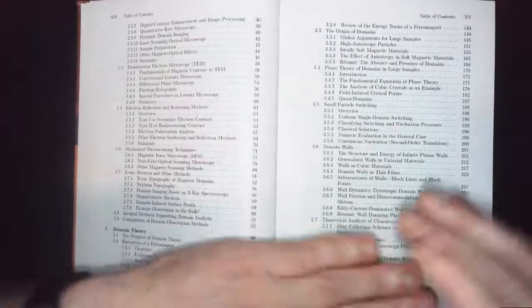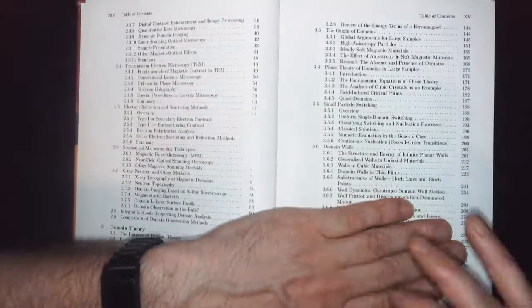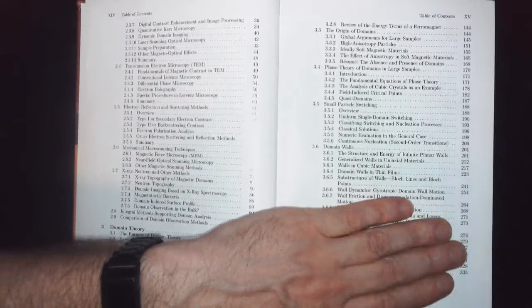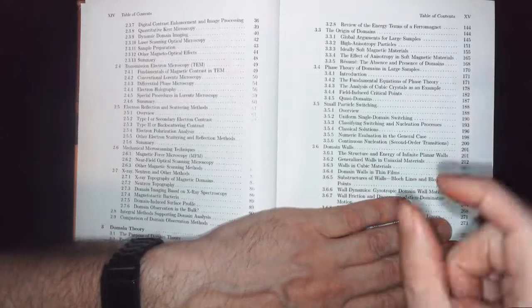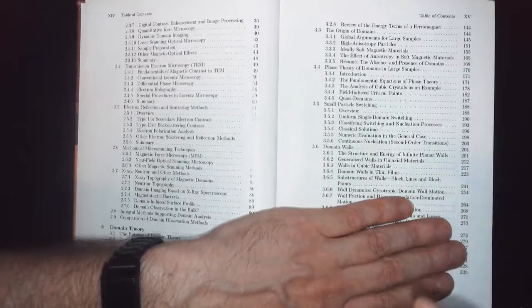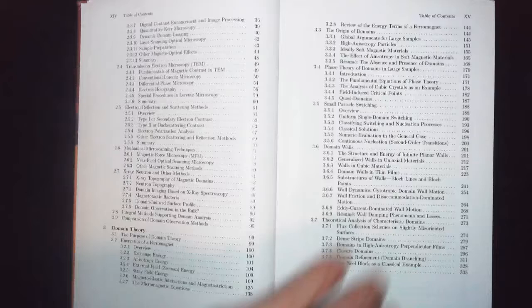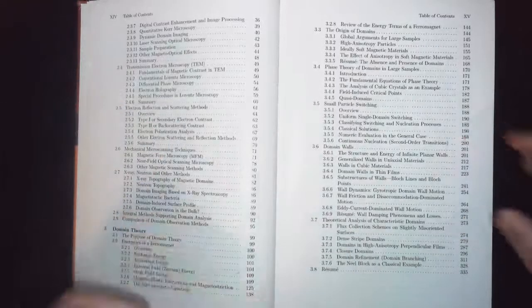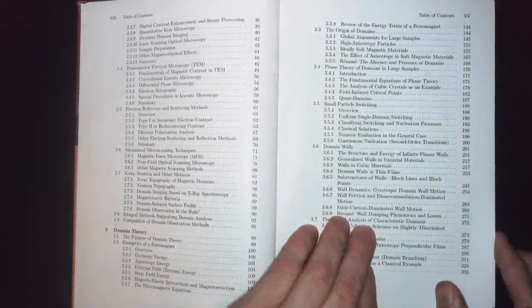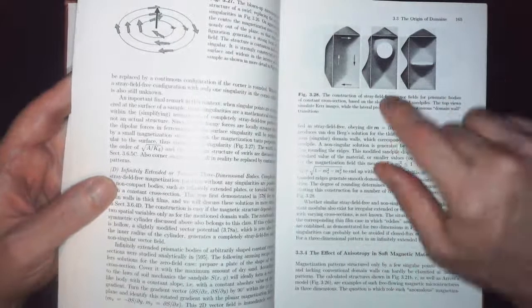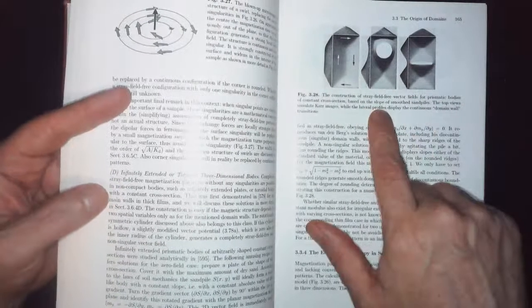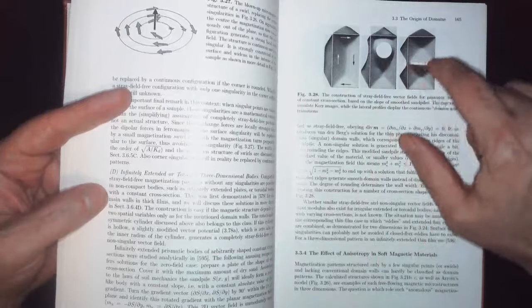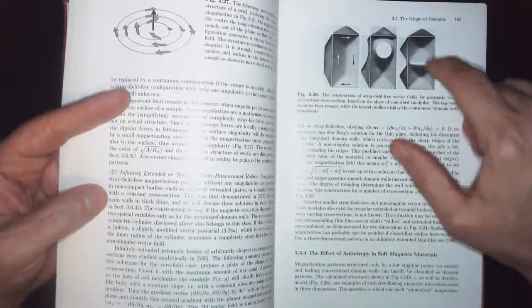So in this case, if the size of an object, say a nanoparticle, is smaller than the domain size in the material, then you can simplify your analysis considerably. Domain walls are basically the switching between the two domains. So here we've got some Kerr images, Kerr microscopy, and you can see these little transitions. Those are domain walls.